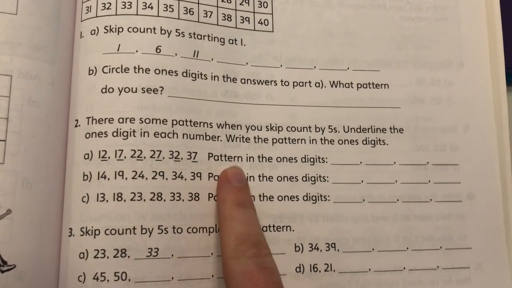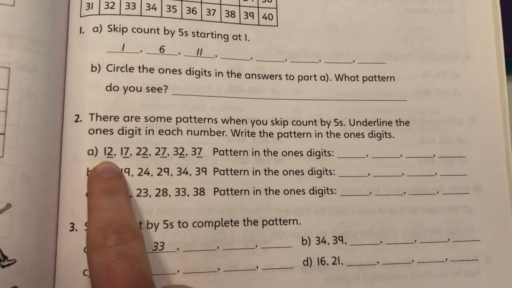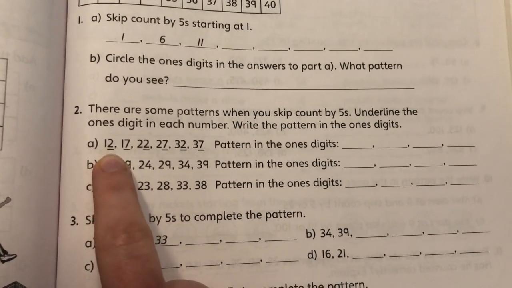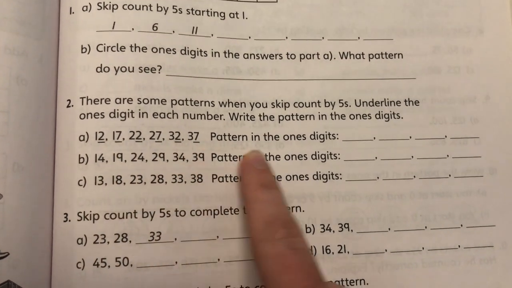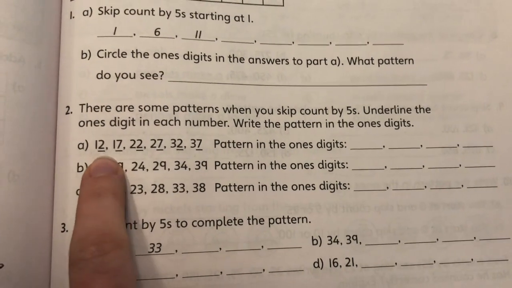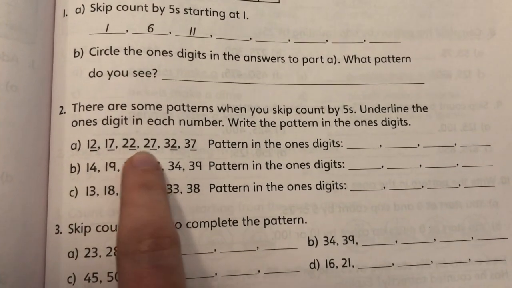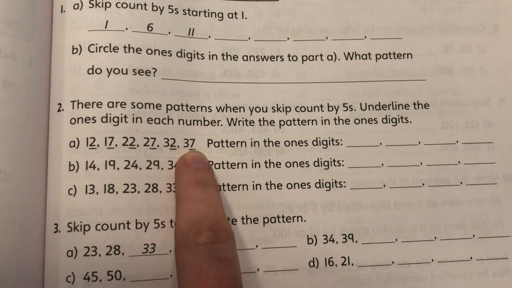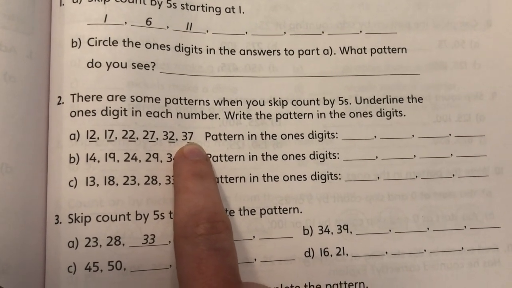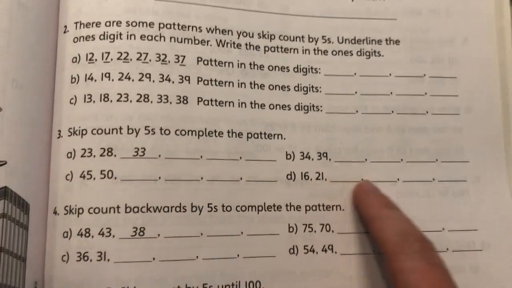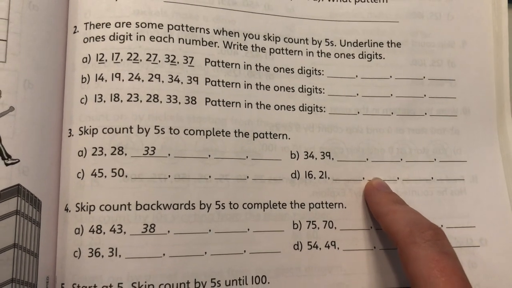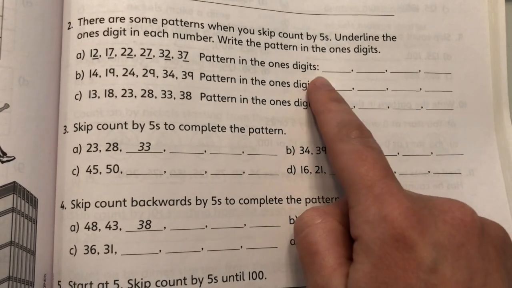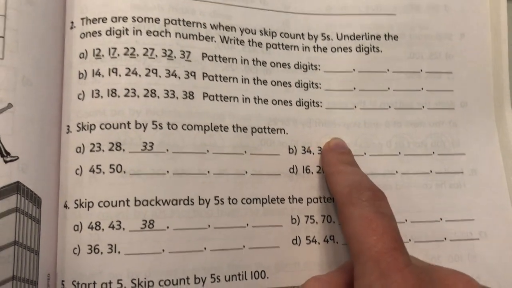All right, so number 2, you're going to take a look at these patterns. All right, you're going to underline the number in the ones column. So remember, the ones column is going to be the one closest to the right. They've done it for the first one for you. And then you're going to see what is the pattern in these ones that you've underlined. So you've got 2, 7, 2, 7, 2, 7. I wonder if you can find a pattern there, right? And then you'll do the same for the next couple. And these ones you're just skip counting by 5s. So remember how you use your fingers to do that if you need help, or maybe you realize that the pattern you're using up here might apply down here as well.